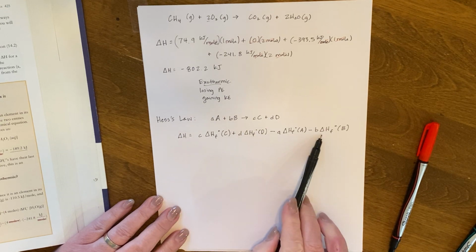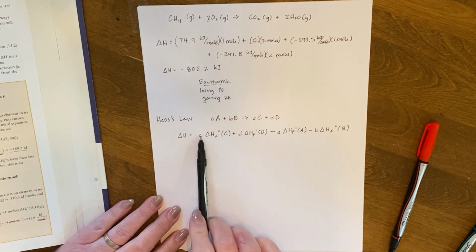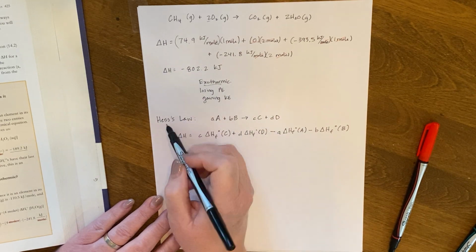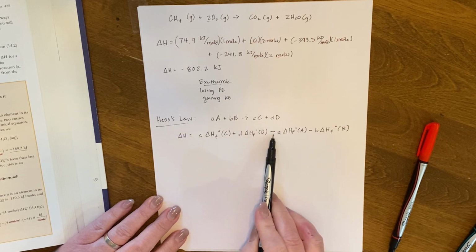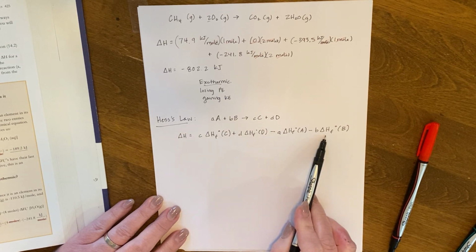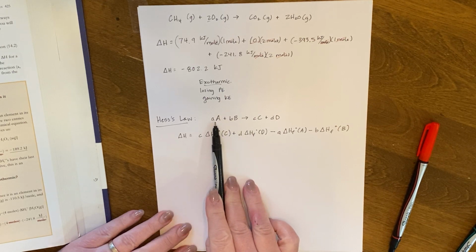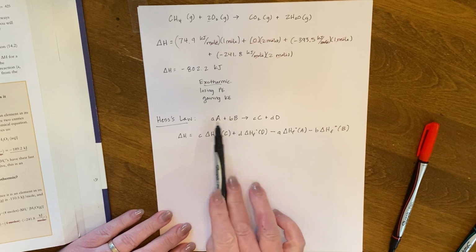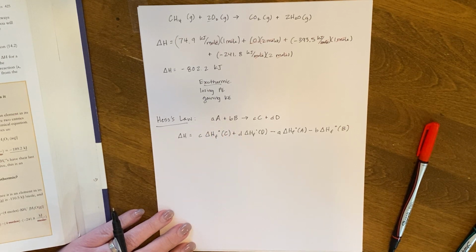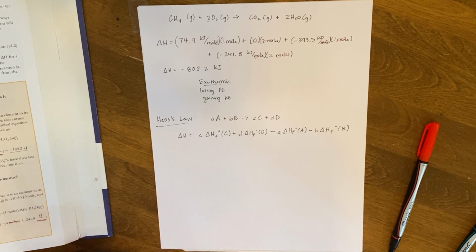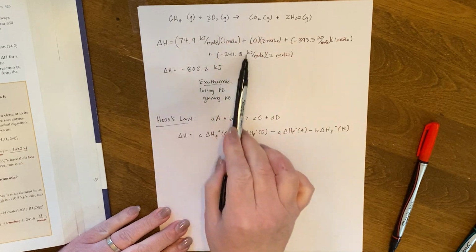So all this is doing is what we did up here. According to Hess's law, you start with the products and you subtract the reactants. By subtracting the reactants, we're changing the sign on the enthalpies of formation because we're not forming these, we're breaking these apart. So Hess's law is just a way to write what we did up here.